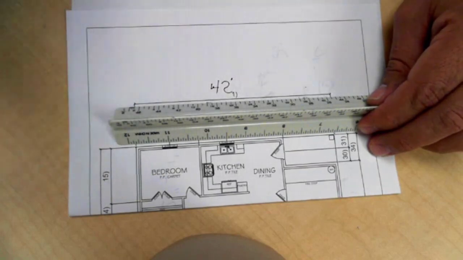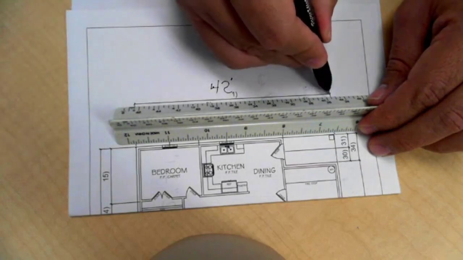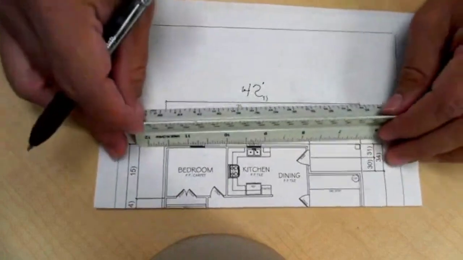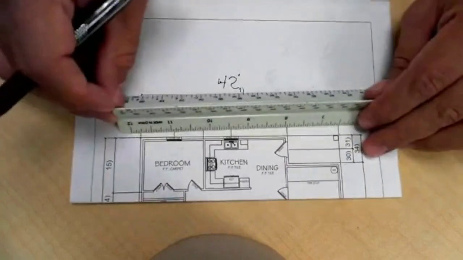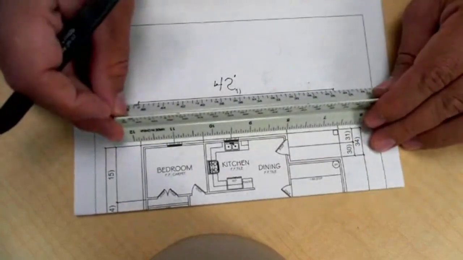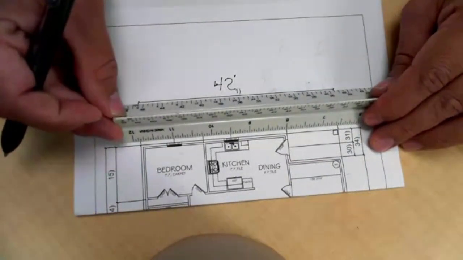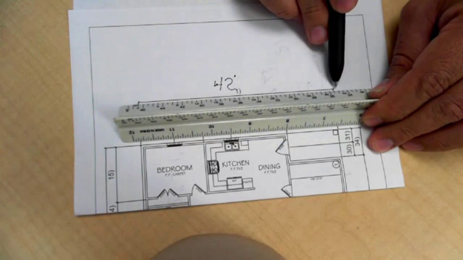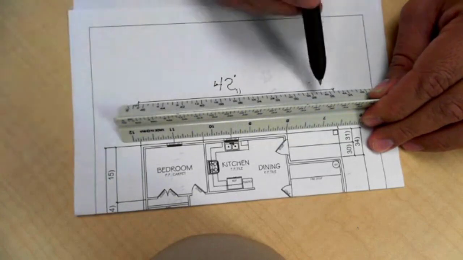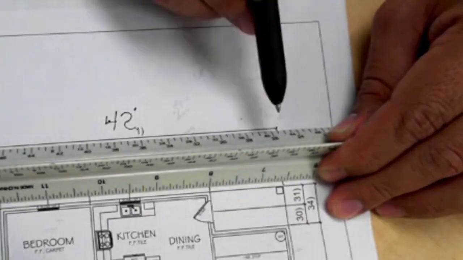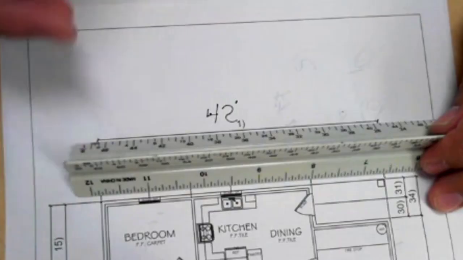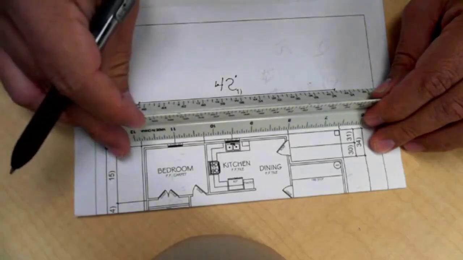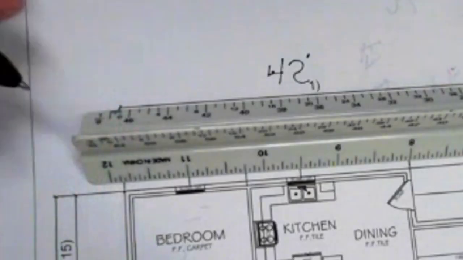Now, I don't have to, a lot of students do this. They mark here, and then they come and measure with the inches. You don't have to do that. All you have to do is just shift your scale. That's why we start at 0. So I started at 0 and ended up a little bit past 42. So now I'm going to put 42 right at this line and then count the inches. Okay, so I'll put 42 right on the line and then I'll count the inches.